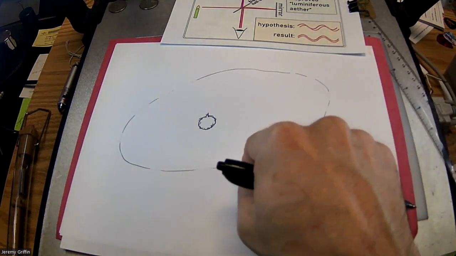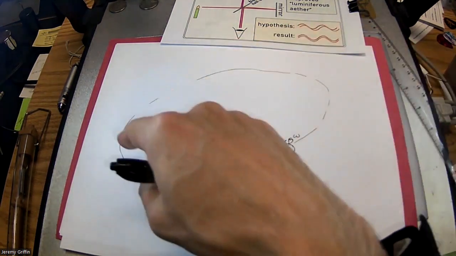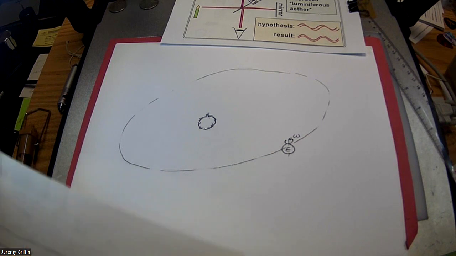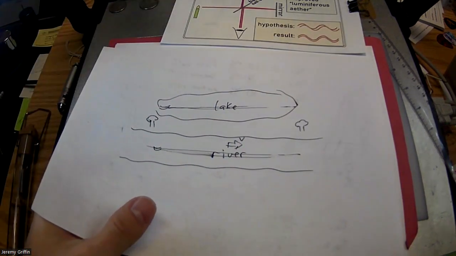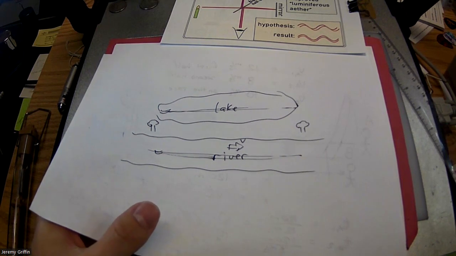Or how about different seasons? If you're in the spring or in the fall, you'll be on different sides of the sun, right? The sun could be moving through the galaxy. It is. I don't know if they knew that at the time. So you have all this relative motion. So just like the guys in the river and the lake, you should get different speeds of light depending on whether you're traveling with or against the luminiferous ether.